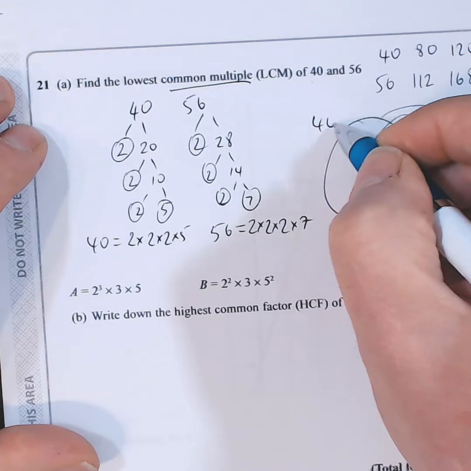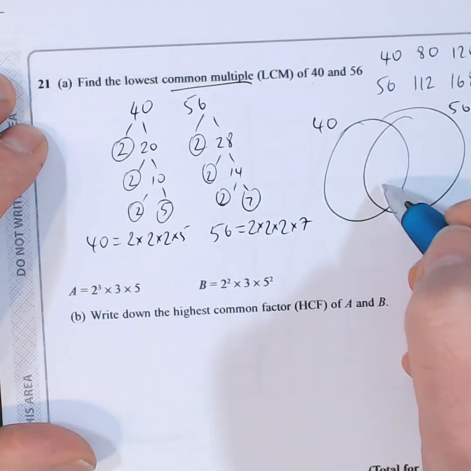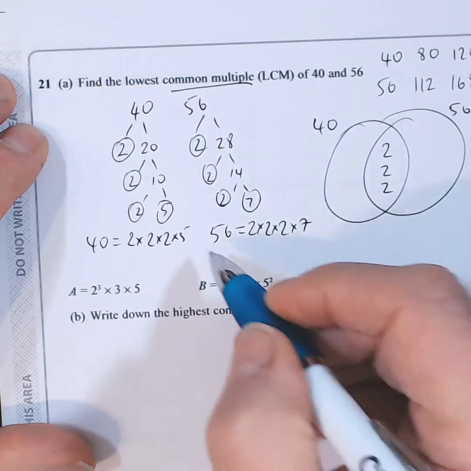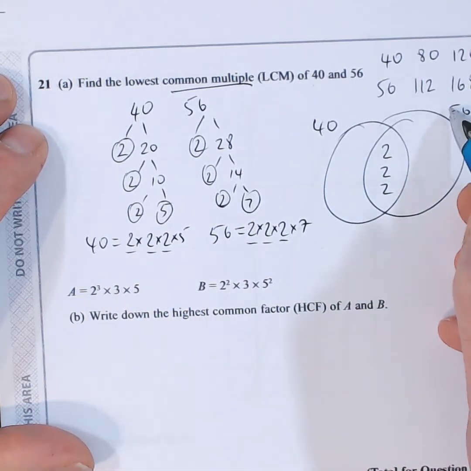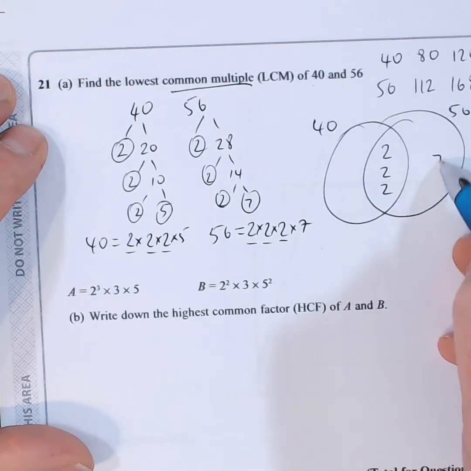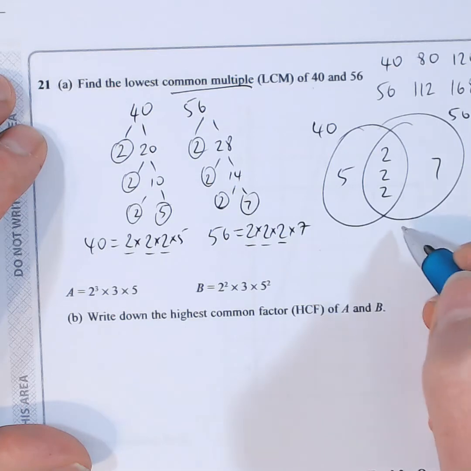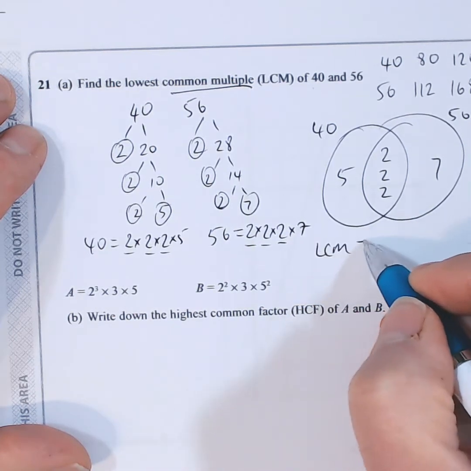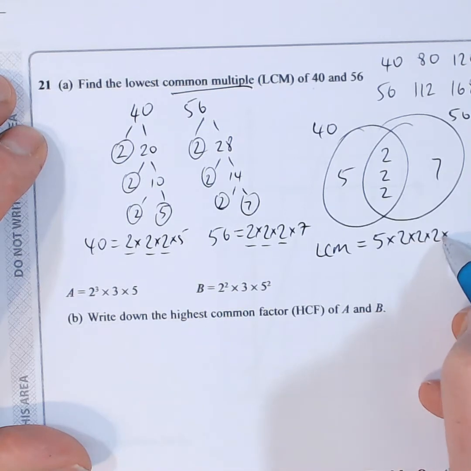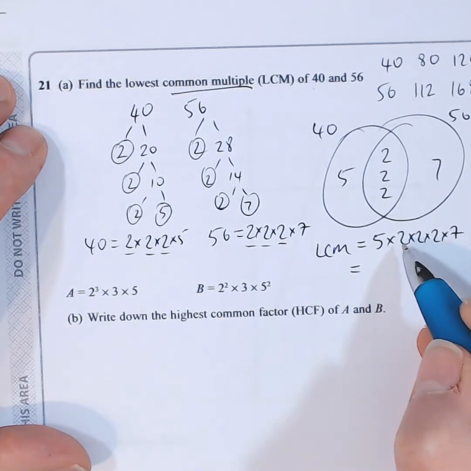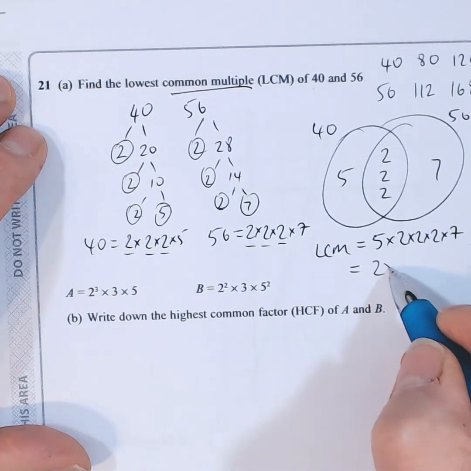A quick Venn diagram then for 40 and 56. In the middle here we put what's the same in both lists, so we can see that we've got a 2, a 2 and a 2, a 2, a 2 and a 2. On the outside of the 56 circle we're left with 7, and on the outside of the 40 circle we're left with 5. And the lowest common multiple is all of the numbers in the Venn diagram multiplied together. So 2, 4, 8, 40, 280.